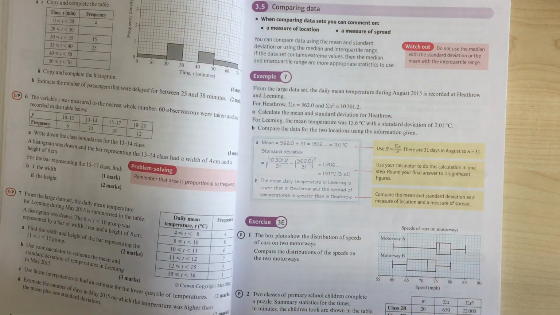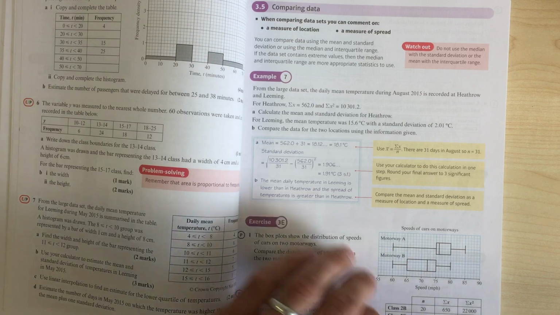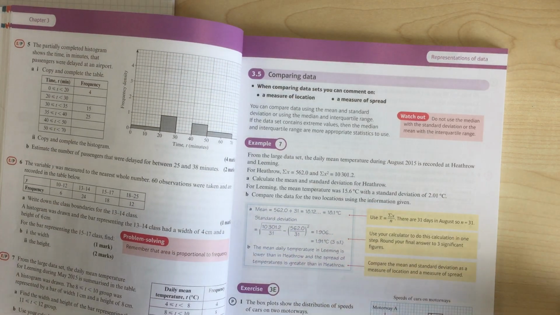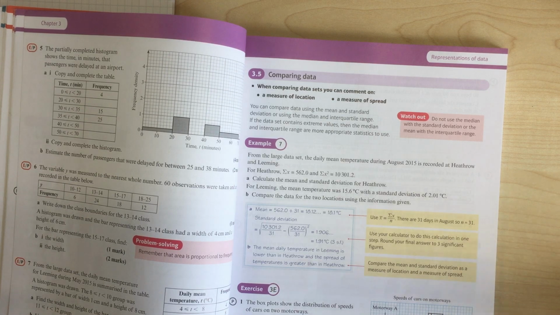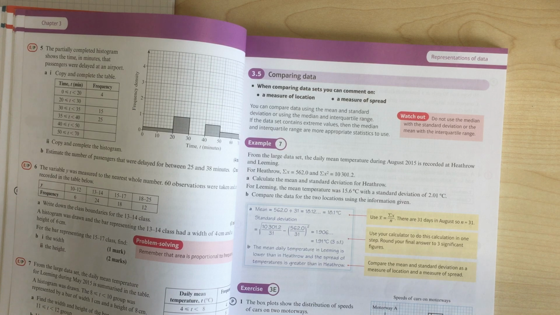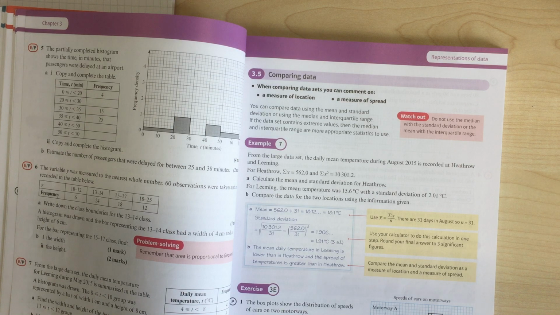So the last section for this chapter is comparing data. And if you're comparing two sets of data, really what you should do is look at the information you've got in front of you, make some sensible judgments, give some sensible comments. A lot of this is about common sense. Do involve some numbers in your answers.